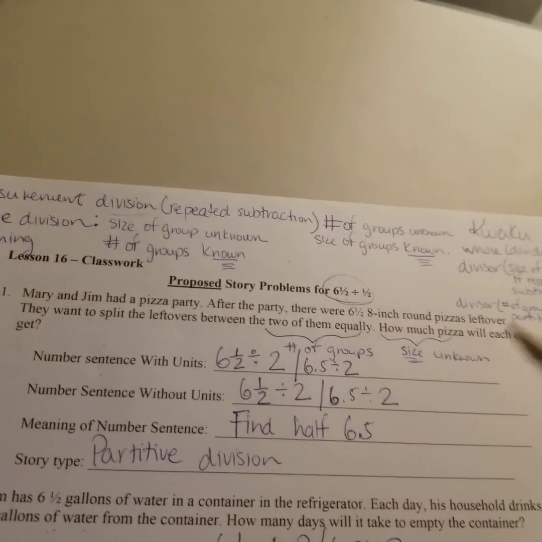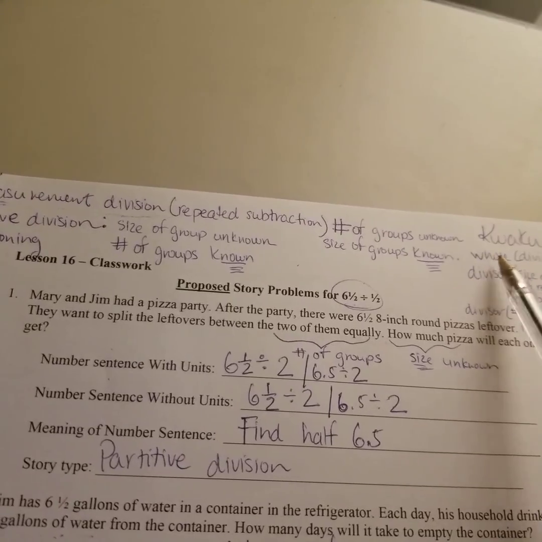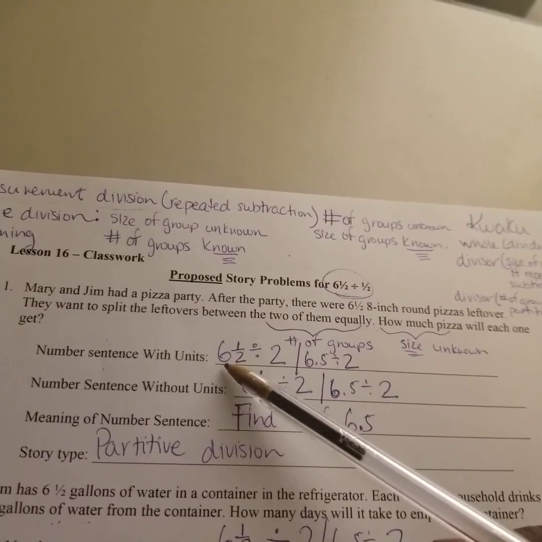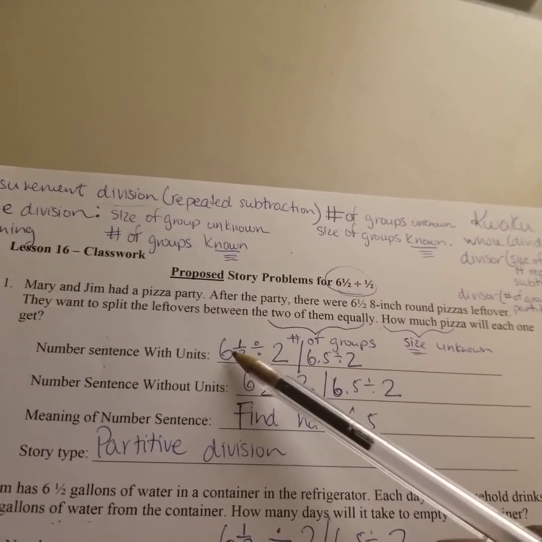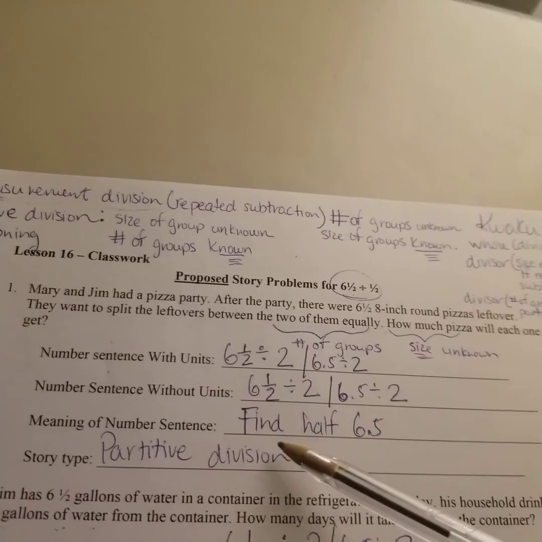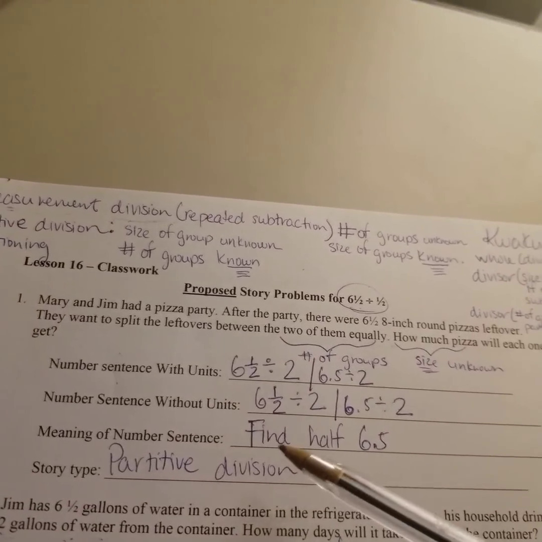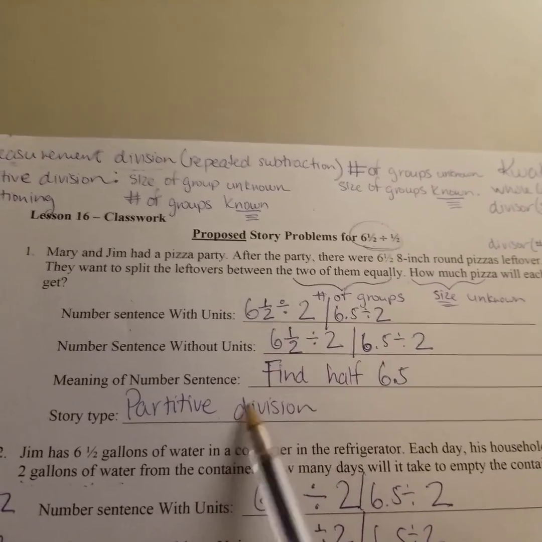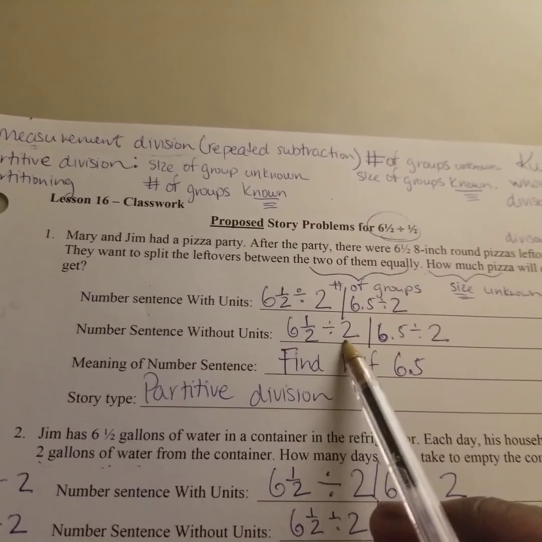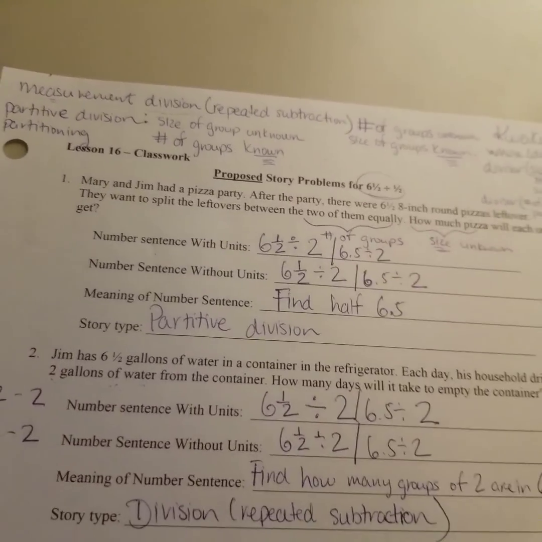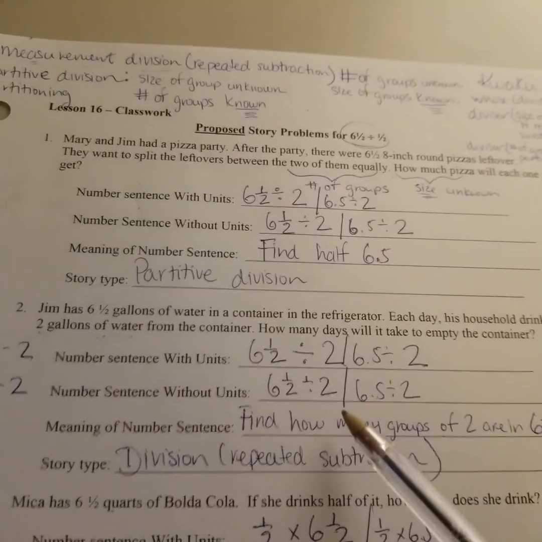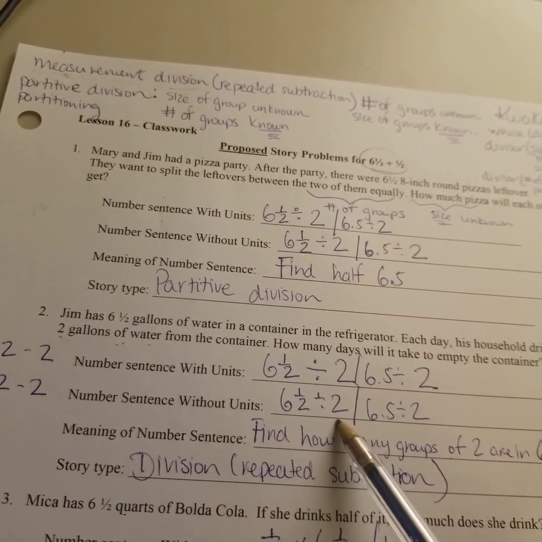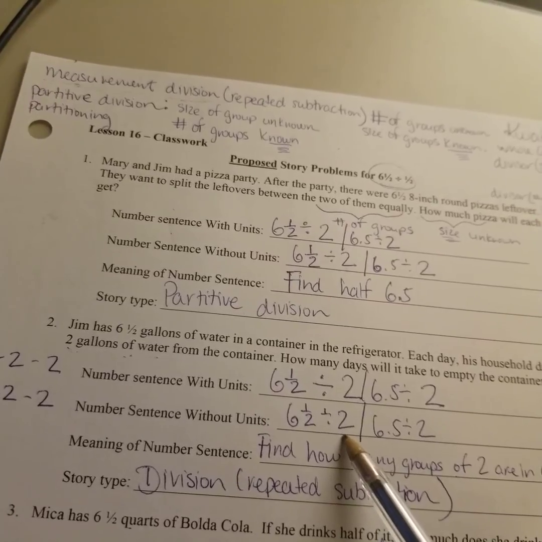Don't forget about your typical division terms, like the whole. That's obviously the 6 1/2, right? That's the dividend. The divisor, if it's a partitive division, then that means the divisor is the number of groups, right? Like this. In partitive division, the divisor, which is 2, is the number of groups. In a measurement problem or repeated subtraction problem, like number 2, the divisor is the size of the groups.